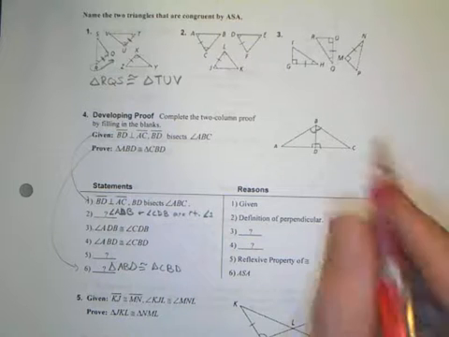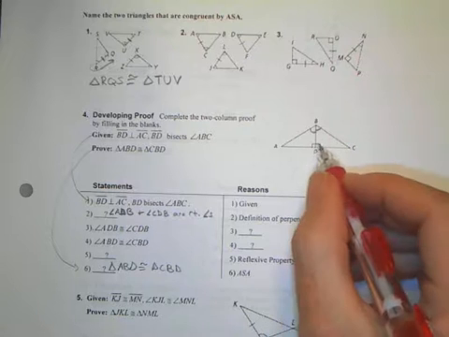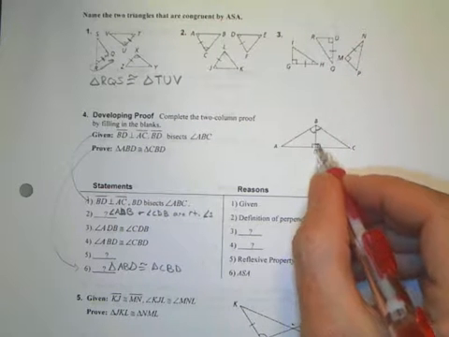Alright, so because they're perpendicular, I get right angles. So that's check. So I have my angle there. Check, check. I got an angle.